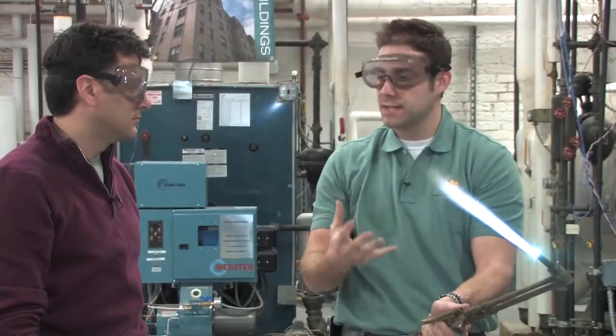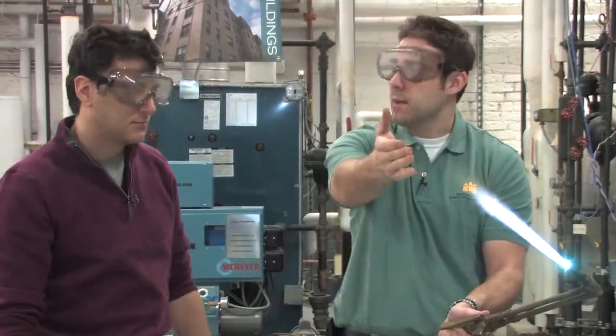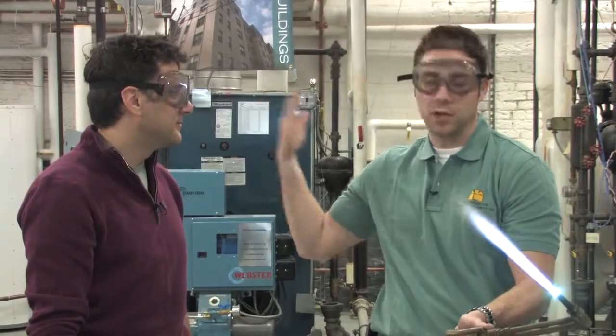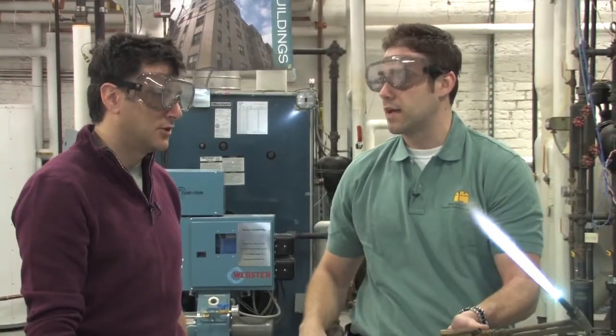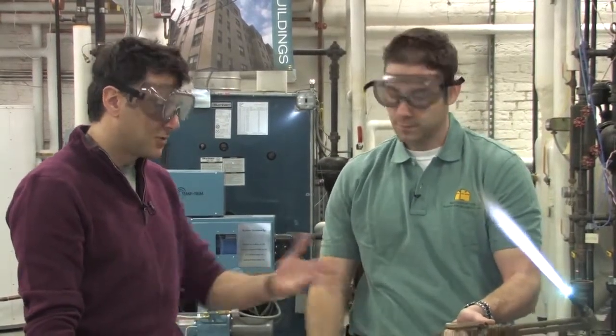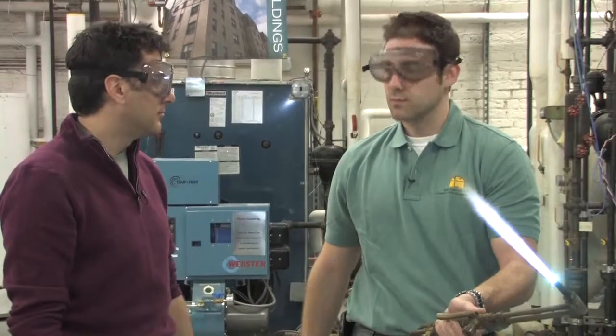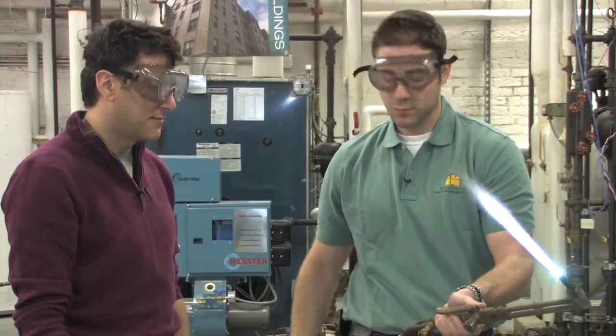So this is what we're trying to see. If we had an analyzer on this, we can see the byproducts of this combustion process here, and we can see that it's actually working really well. Hypothetically, if we had a flue pipe and this was connected to a flue system, we could actually test it and we can see what's going on and how well it's burning. Right. And this is exactly what's going on inside of any kind of burner. That's correct. Yep. Okay. Cool.